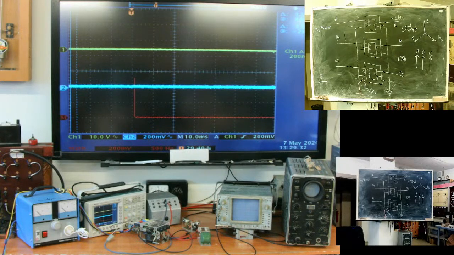Okay, it's fine, but what to do if we have an isolated neutral distribution network?